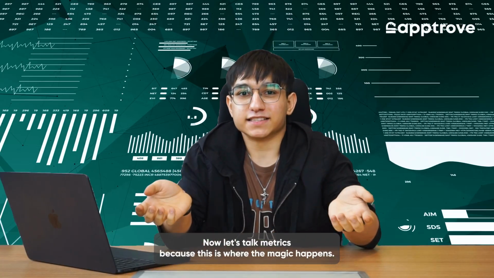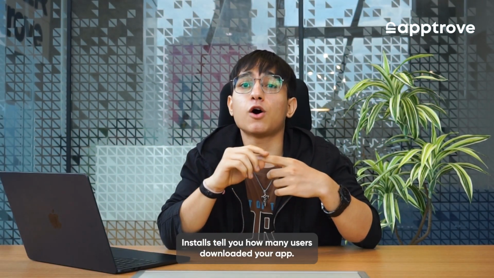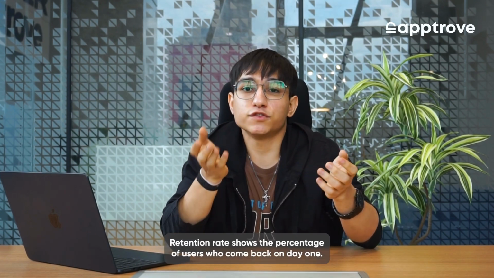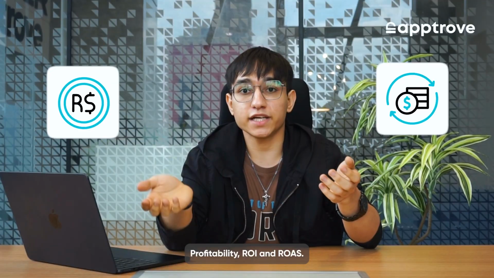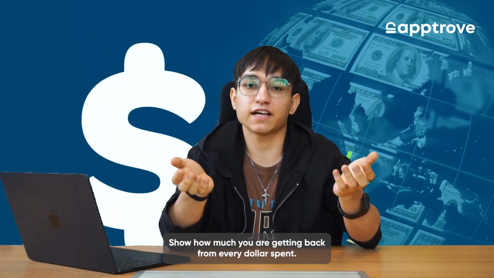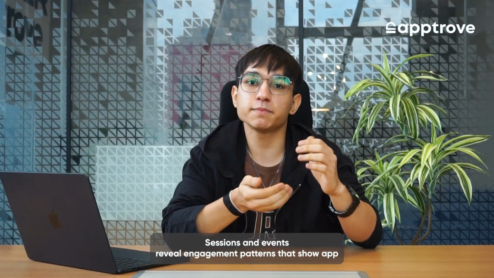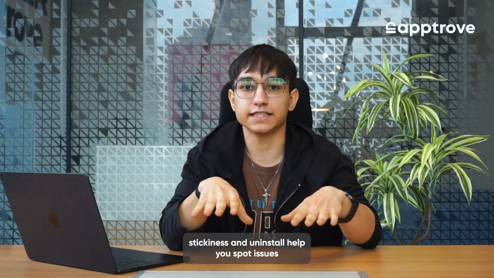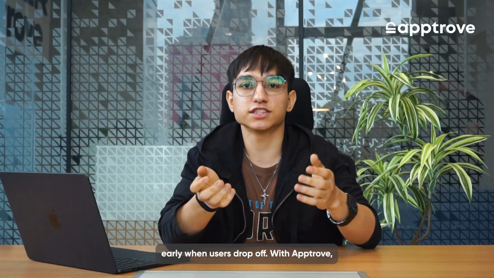Now let's talk metrics, because this is where the magic happens. Installs tell you how many users downloaded your app. Retention rate shows the percentage of users who come back on day 1, day 7, and day 30. ARPU and lifetime value measure profitability. ROI and ROAS show how much you are getting back from every dollar spent. Sessions and events reveal engagement patterns that show app stickiness. And uninstalls help you spot issues early when users drop off.